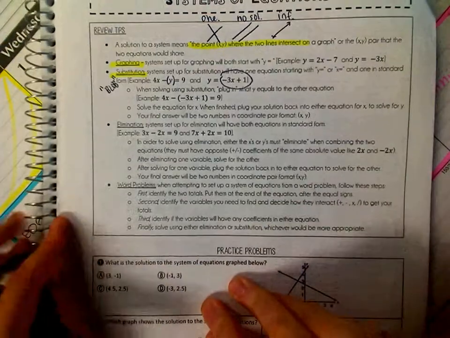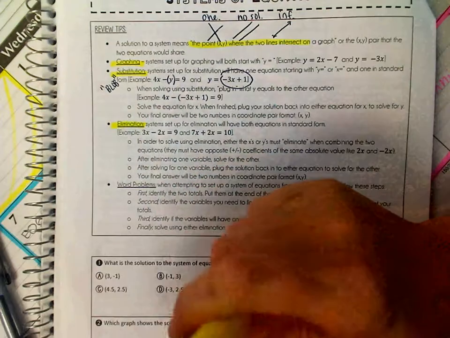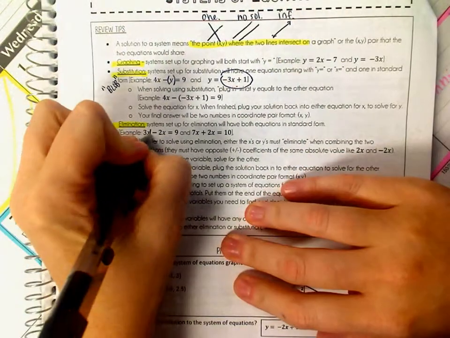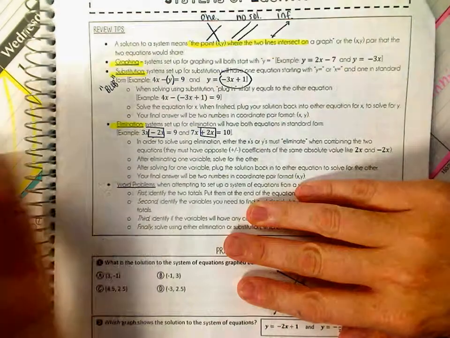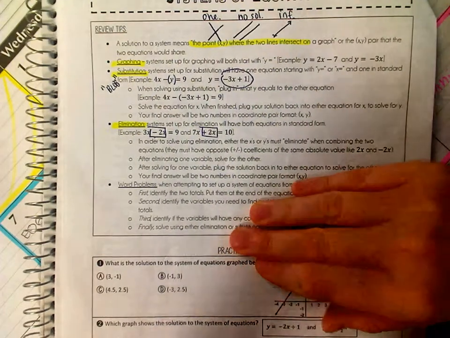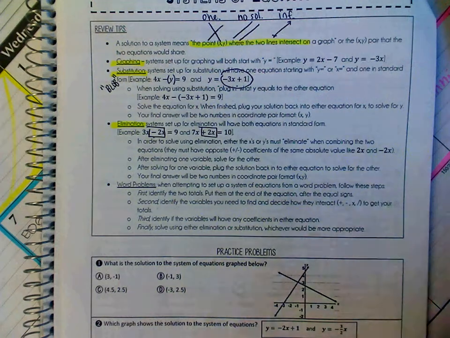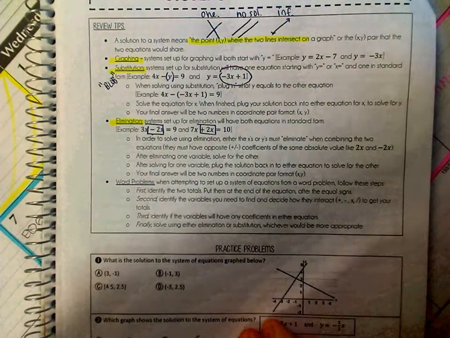Okay, the next way was elimination, where you set them up and you look for something that will eliminate. So like here you had a negative 2x and a positive 2x, and those will cancel each other out when they're stacked on top of each other. So there's elimination, and then there might be some word problems. We didn't get to that. We'll do that after the milestones, but there might be some more problems on there.